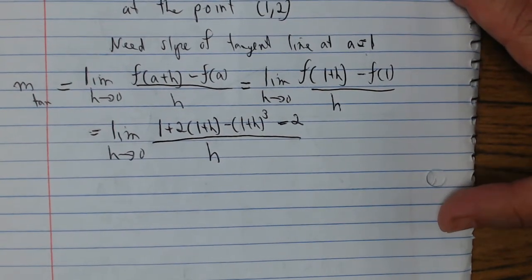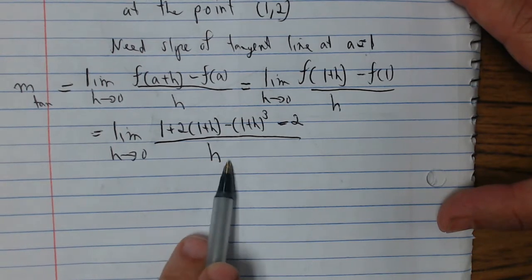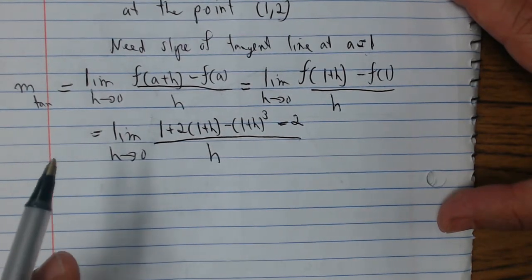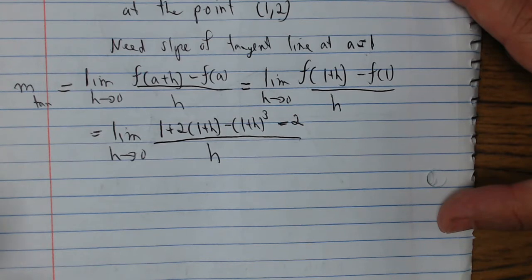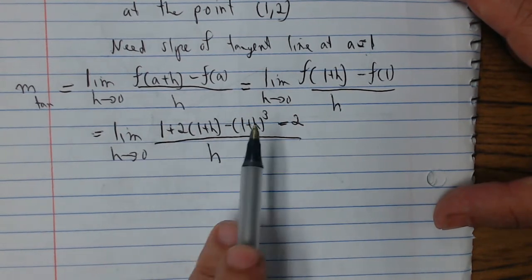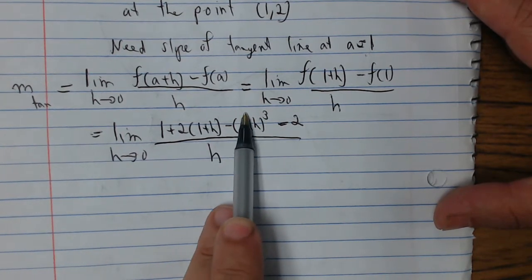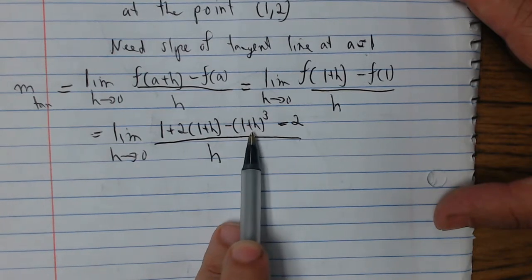So what I want to do now is simplify this. I think by now we're pretty good with solving limits. My goal is to eliminate this h. If I could eliminate that h, then I could use direct substitution and finish this off. A bunch of things should cancel out. I really don't want to multiply this out, so I'm going to avoid cubing this unless I'm forced to.